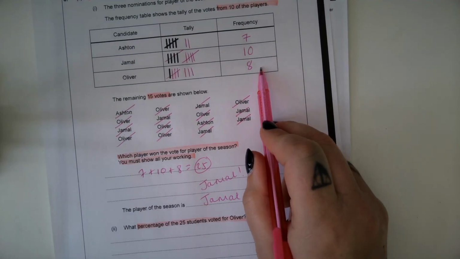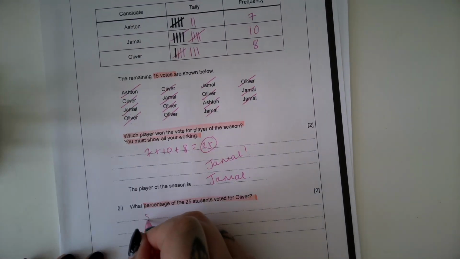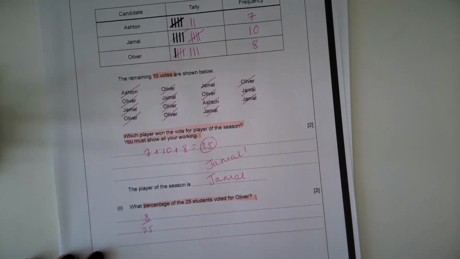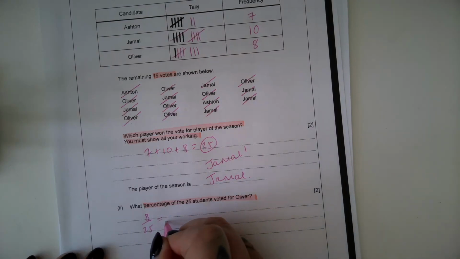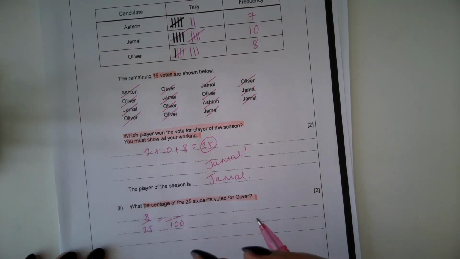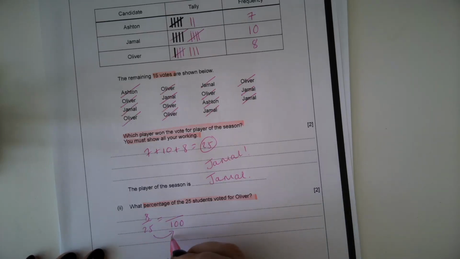Okay, so 8 out of 25 voted for Oliver. So I'm going to default to a fraction to start off with. But remember, we want it as a percentage. A percentage is out of 100. So I'm going to scale up my fraction to an equivalent fraction that has a denominator of 100.